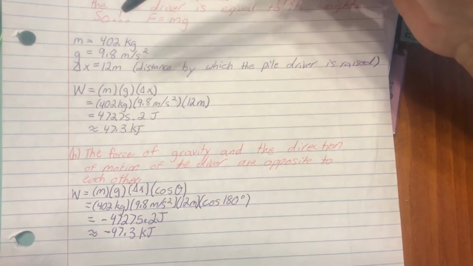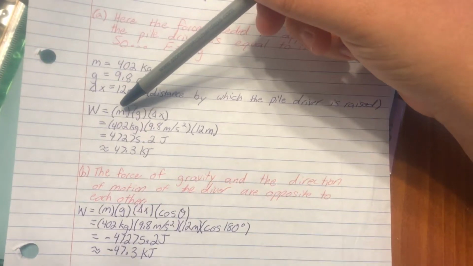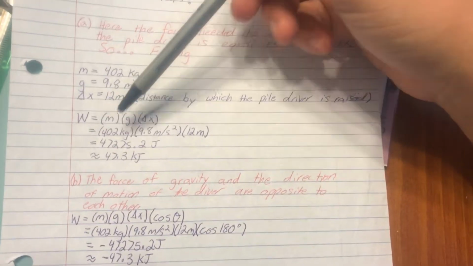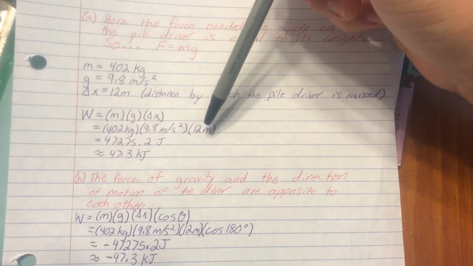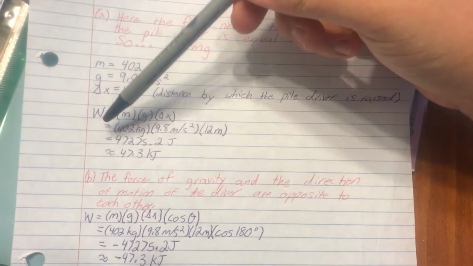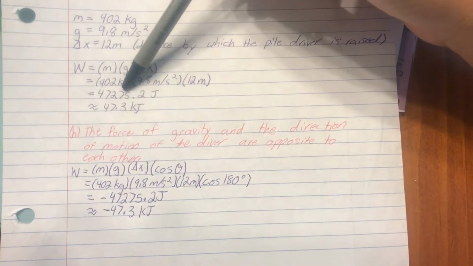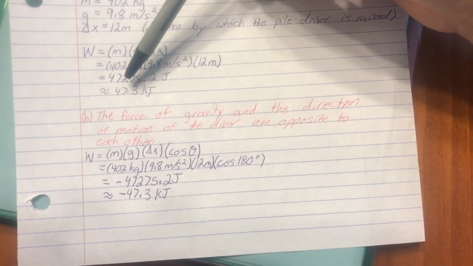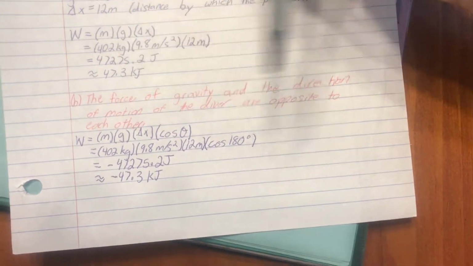So what I did was, to get the work, I multiplied the mass, gravity, and change in x, which is 402 kilograms, 9.8 meters per second squared, and 12 meters, and that gave me 47,275.2 joules, and I converted it to kilojoules, which is 47.3 kilojoules.